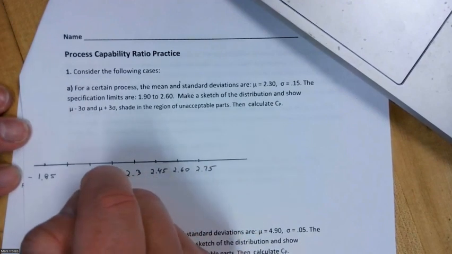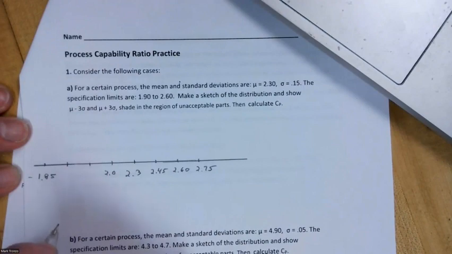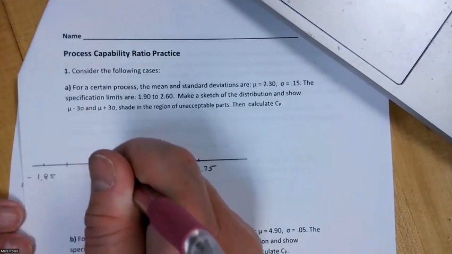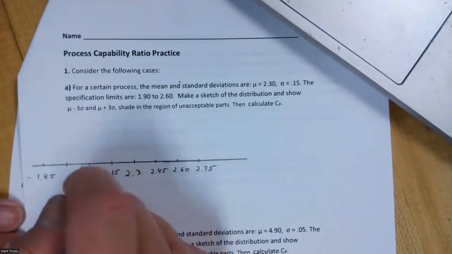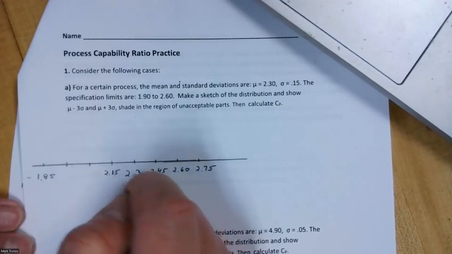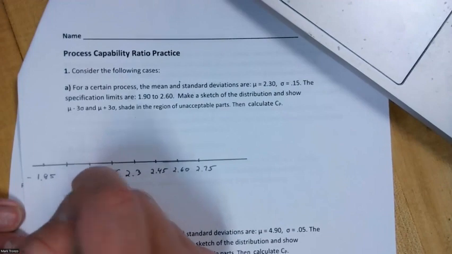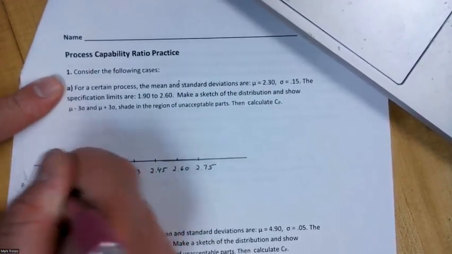So this would be 2.15, excuse me, that's not right. Actually, I put this in the wrong spot. 2 and minus 1.85.